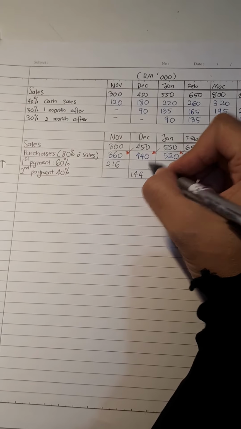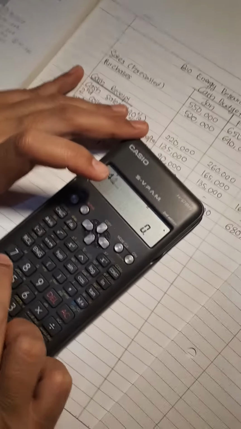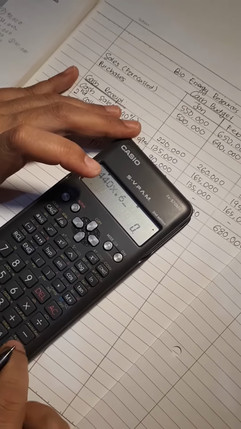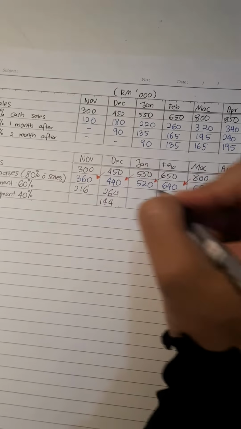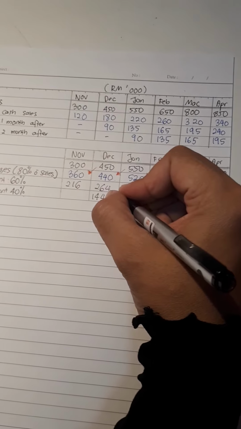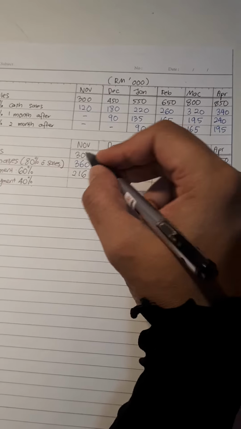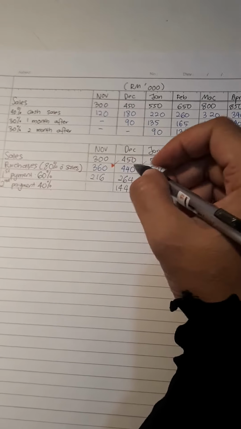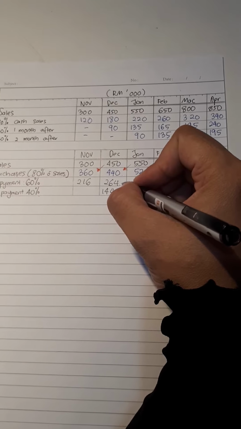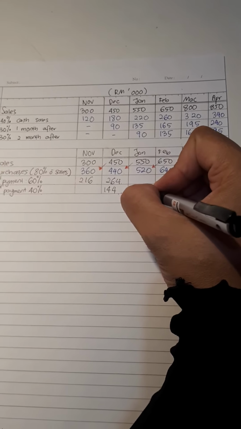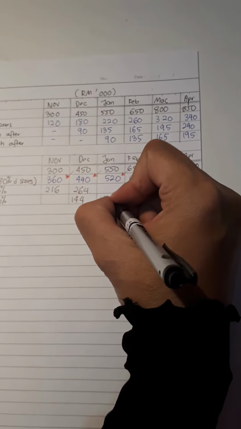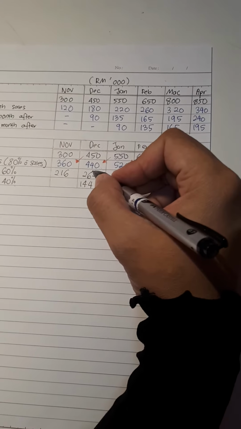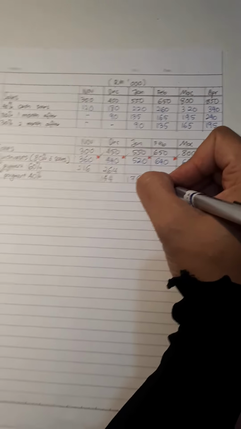Okay, so you kira 60% daripada 440,000, so you akan dapat 264,000. So 264,000 adalah 60% yang dibayar pada bulan December, dan baki lagi you akan bayar pada bulan Januari. So berapa baki dia? So you akan dapat baki dia 176,000. The payment will be made on January.